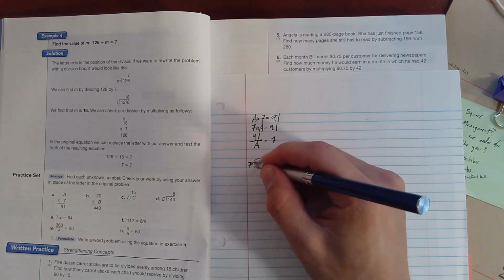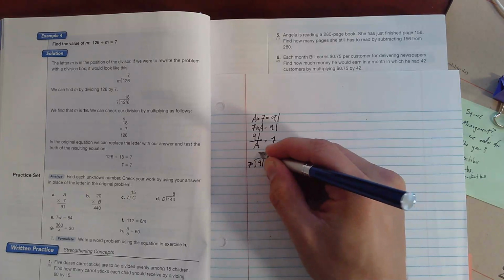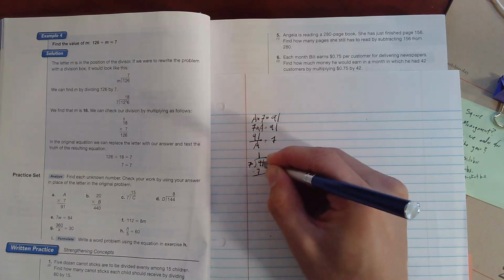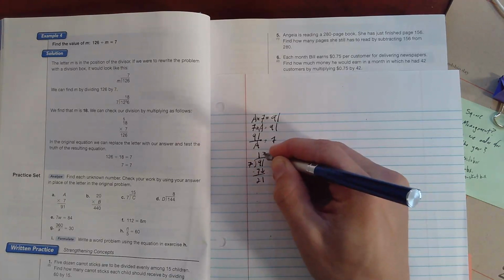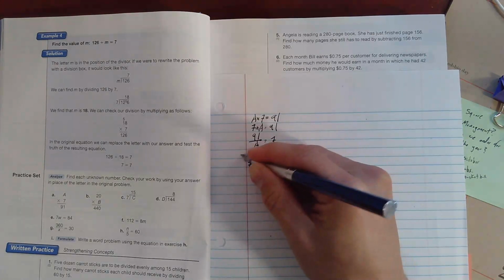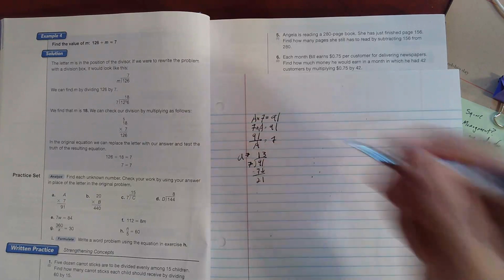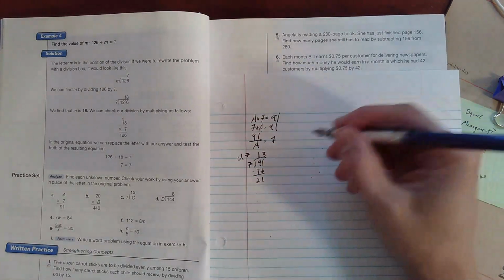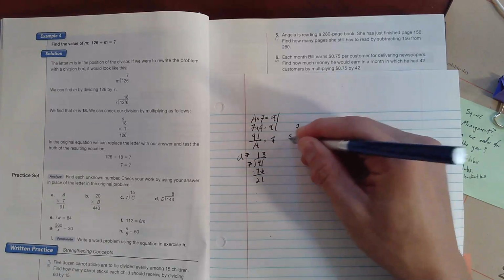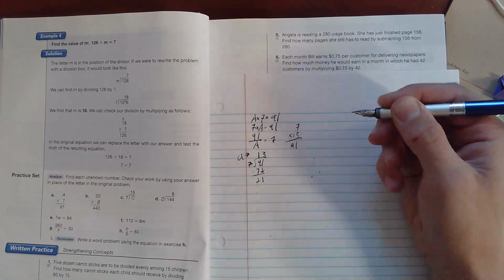So 7 goes into 9 one time. 7, 8, 9, 2. That 1 comes down. 21. 7 goes into 21 3 times. And my answer for A is 13. You can double check that, right? You can do 7 times 13 and get 91.